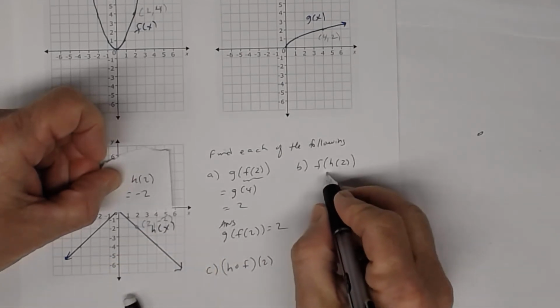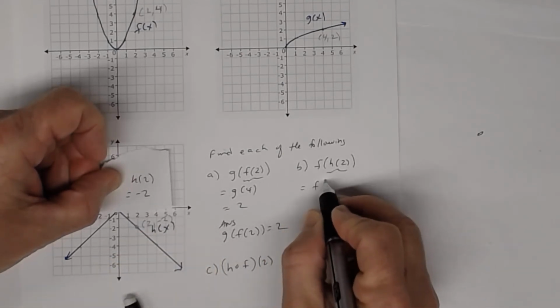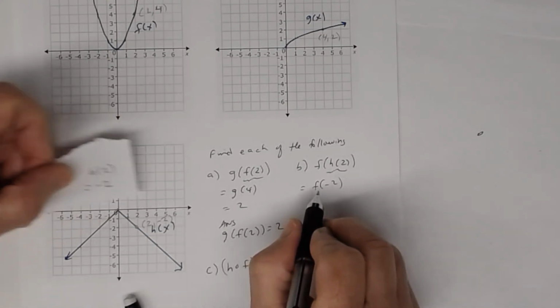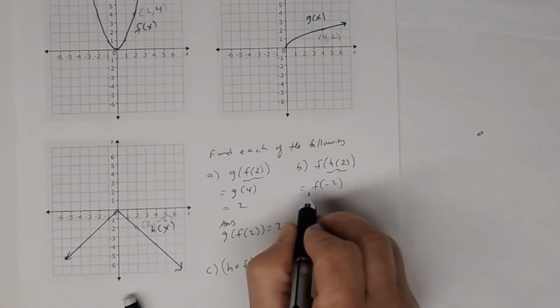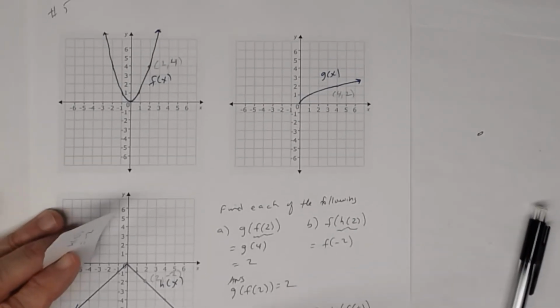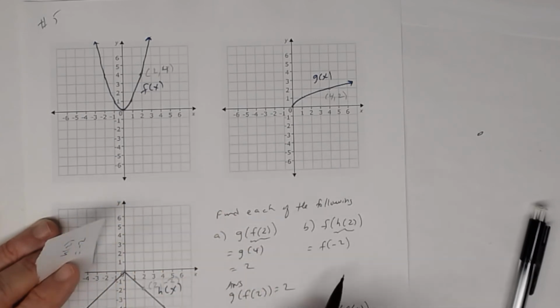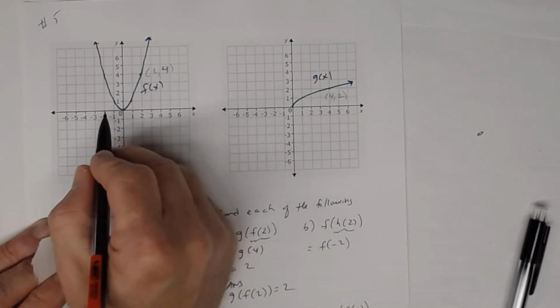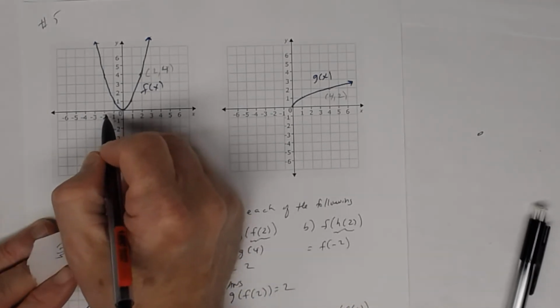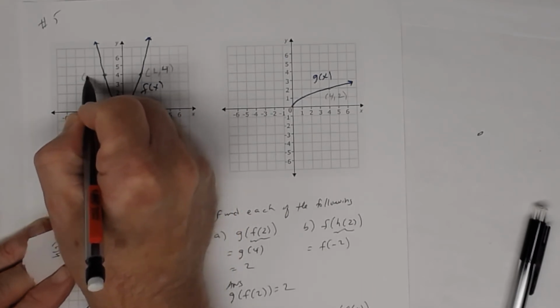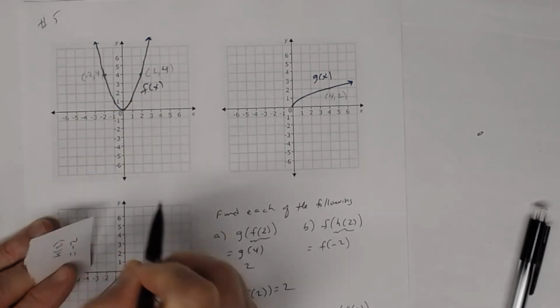So right here, that's negative 2. So this becomes f of negative 2. Now I've got to go to my function f. So when x is negative 2, what's that y value on the function f? Here's the function f right here. X is negative 2, right? So that's this right here. The point on the graph corresponding to that is this point here. So that's the coordinates negative 2, 4.